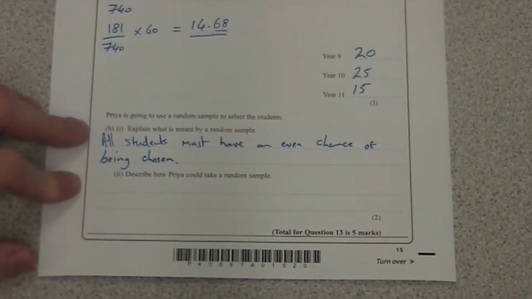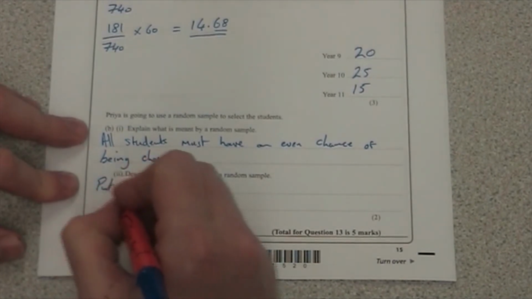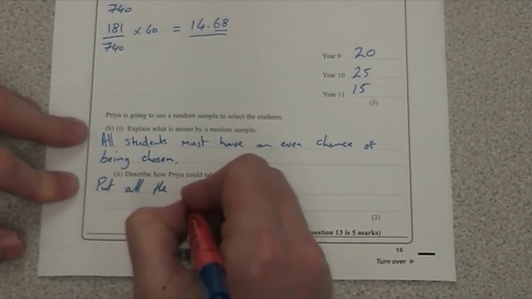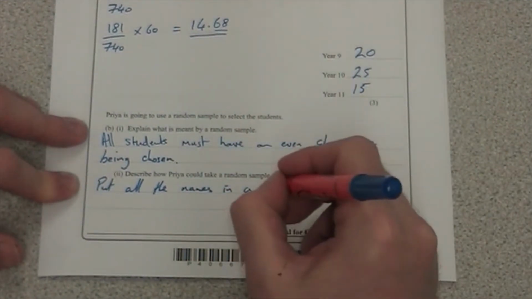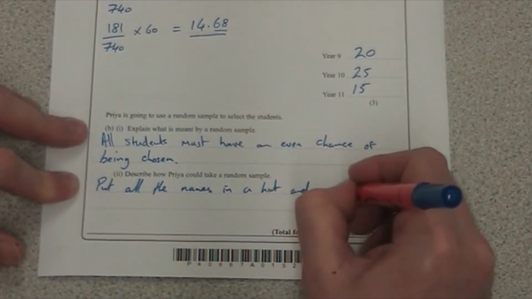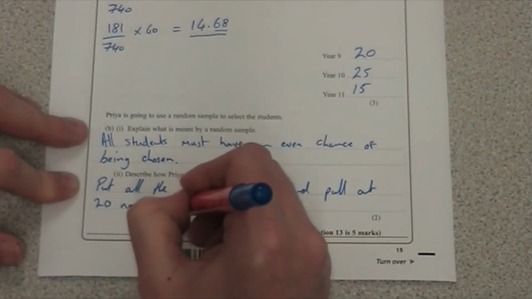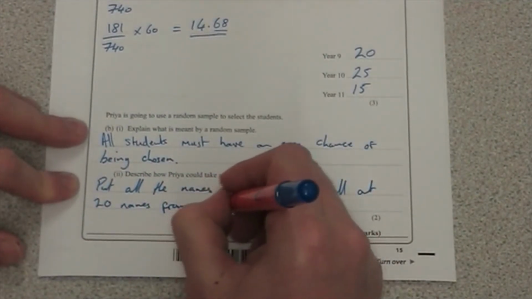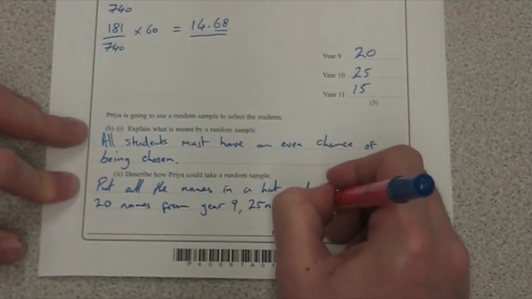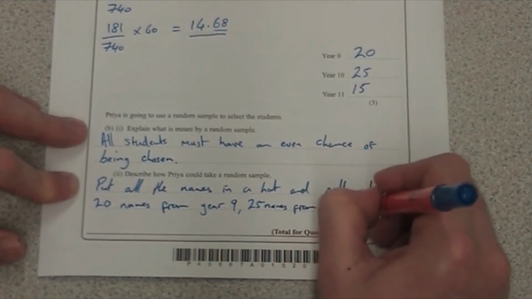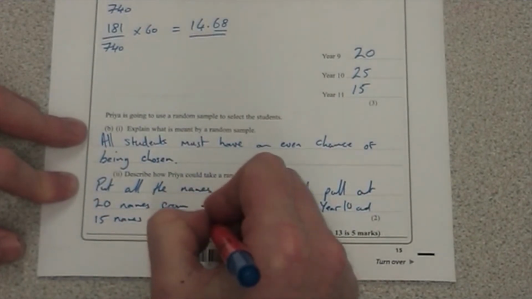And then they ask us to describe how Priya could take a random sample. Priya could put all the names in a hat and pull out 20 names from year 9, 25 names from year 10, and 15 names from year 11.